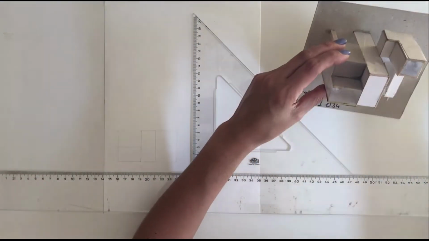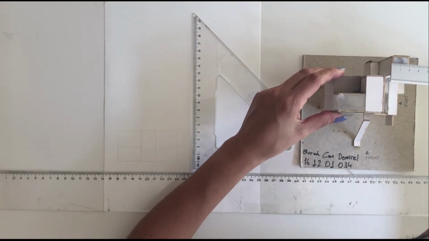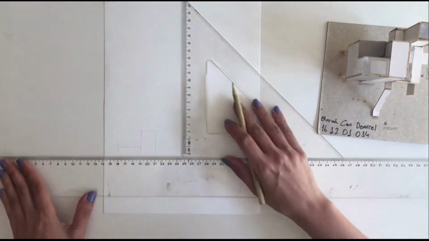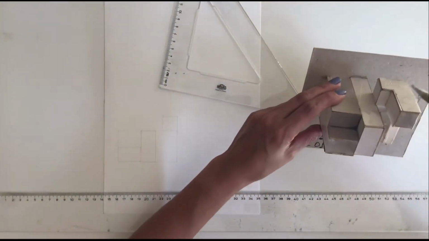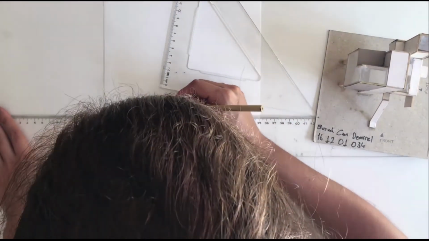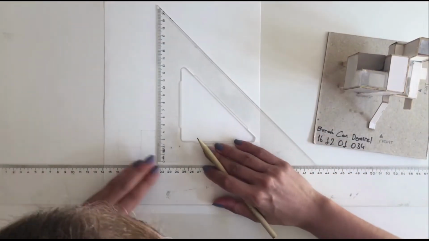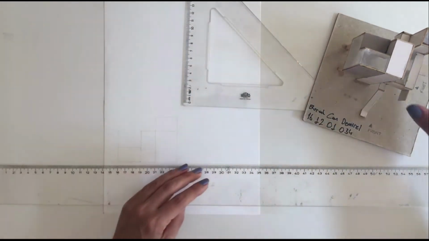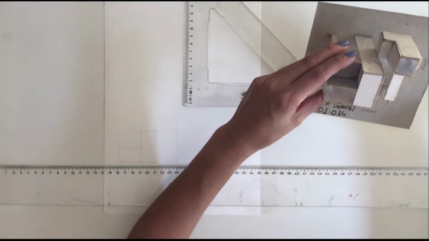Now I have this one. I'm going to measure it again. It's like 2 centimeters by 2 centimeters. Now I also had this one, and here is also another surface. Again, I know where it starts and ends, so I don't need to measure it. I draw it.